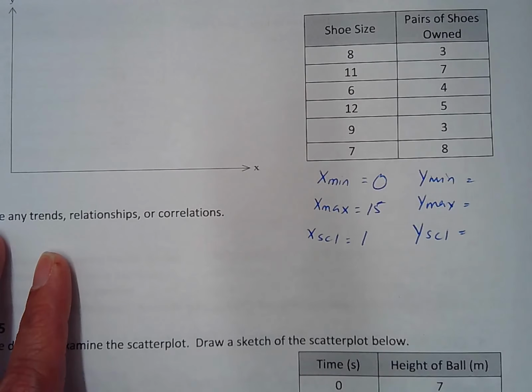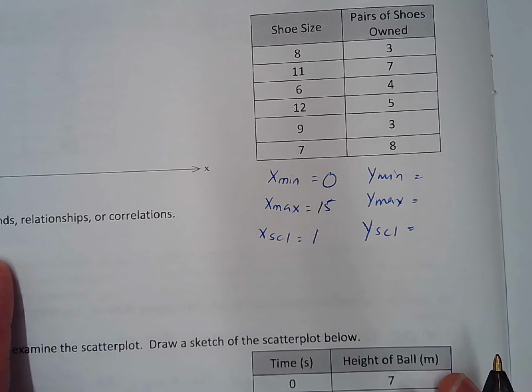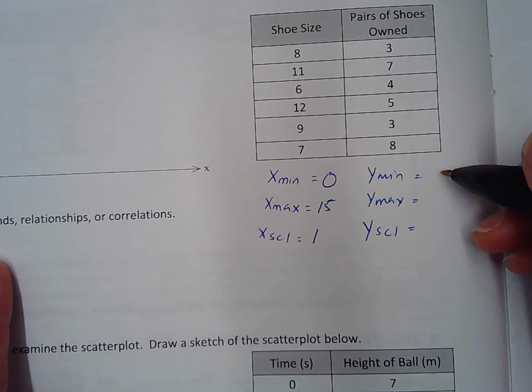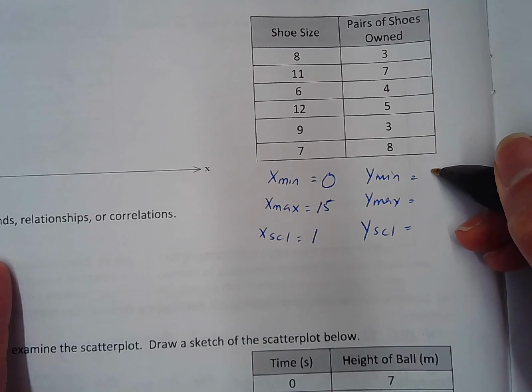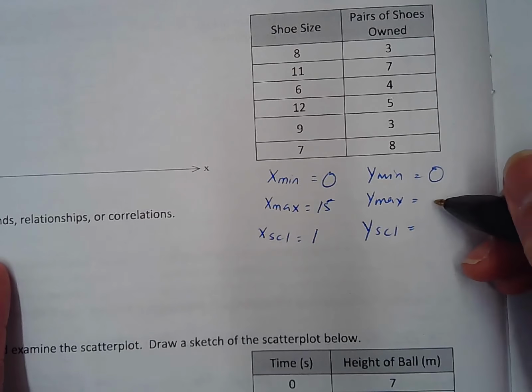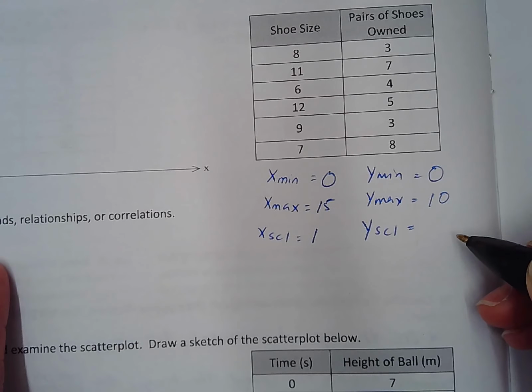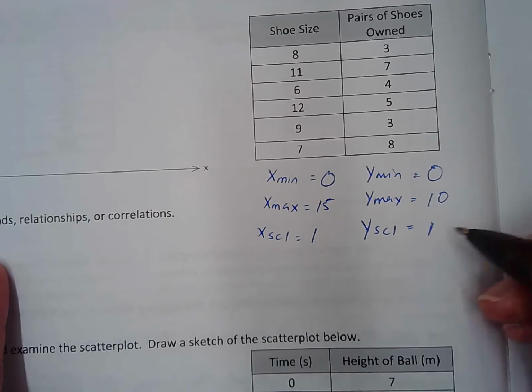So you're going to see 0 to 15 with every tick mark being 1. What about the Y? Y min is 0. What about the Y max? You can go 10. And what's the Y scale? You can go 1. Okay.